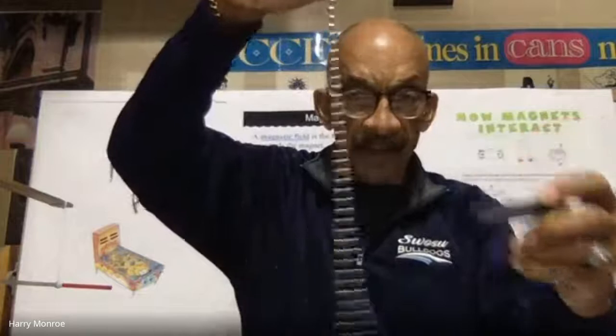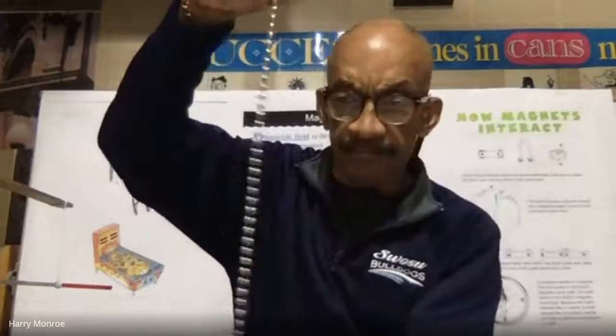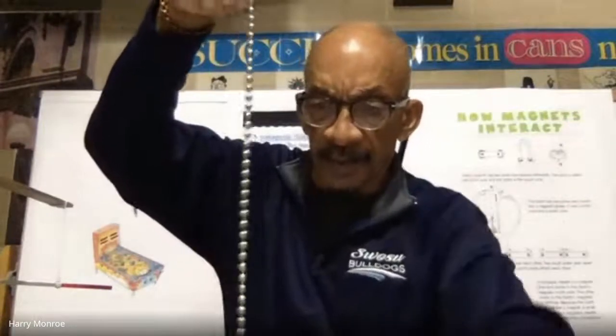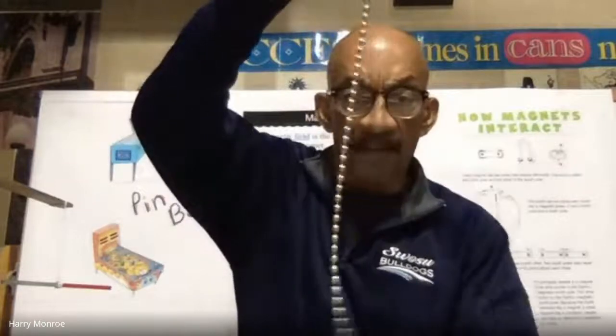Can I change the direction? Yes, we can change the direction. It's not swinging back and forth. It's spinning now.